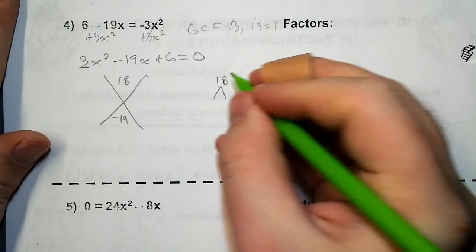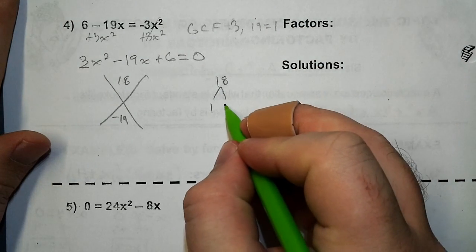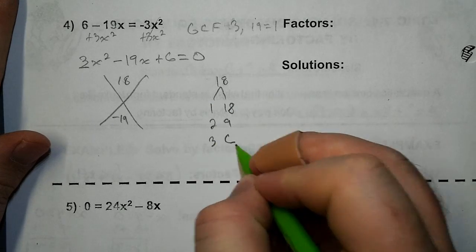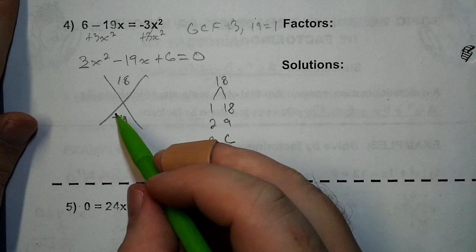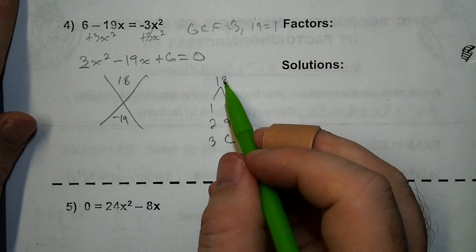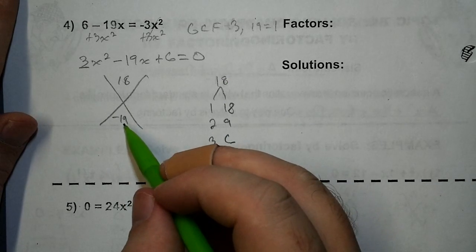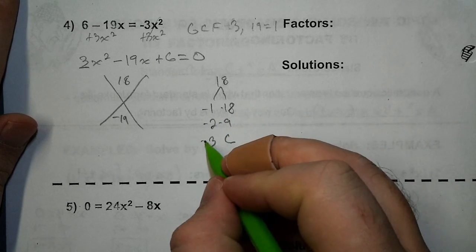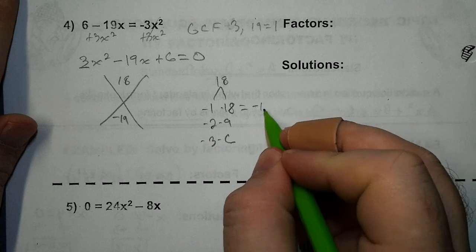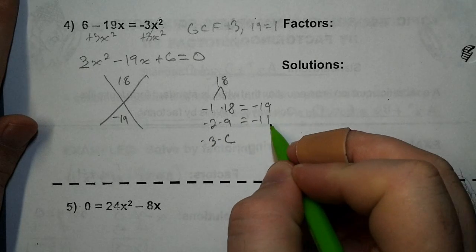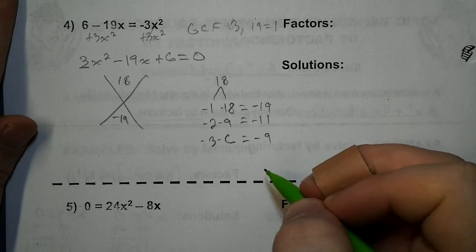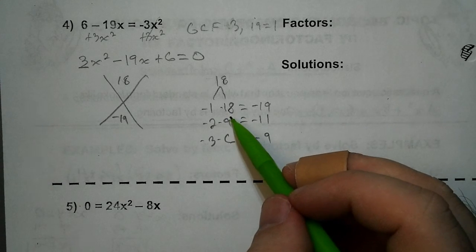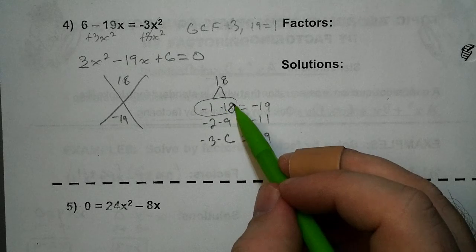Apologize for writing that backwards. So there's 1 times 18, 2 times 9, and 3 times 6. Those are the only factors. Now, they need to multiply together to get a positive, add together to get a negative. The only way is if they're both negative. So I'm going to change them all to both negative. This comes out to negative 19, negative 11, negative 9. This is what we needed because we needed negative 19.